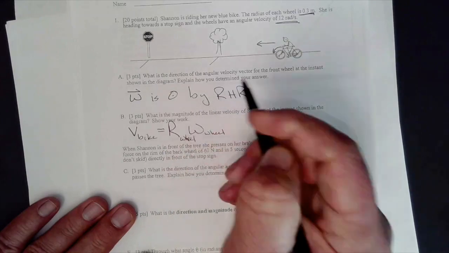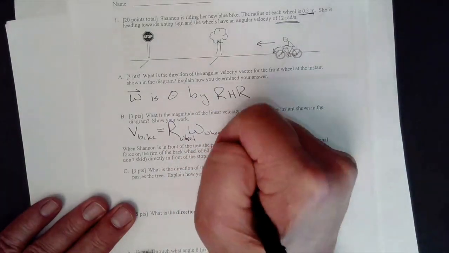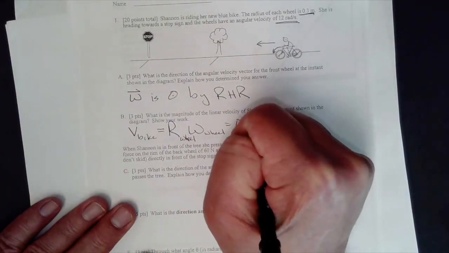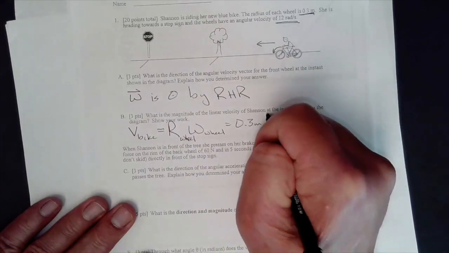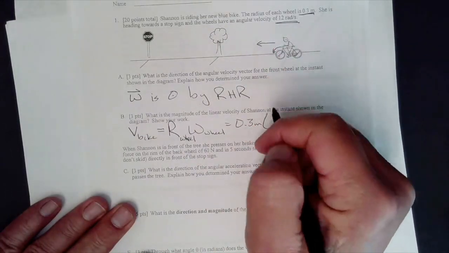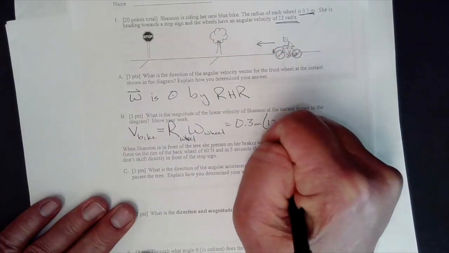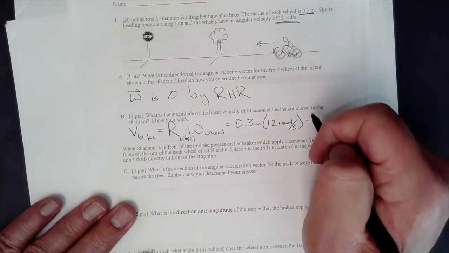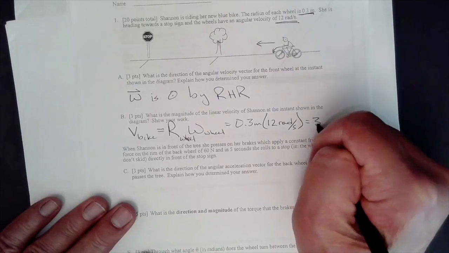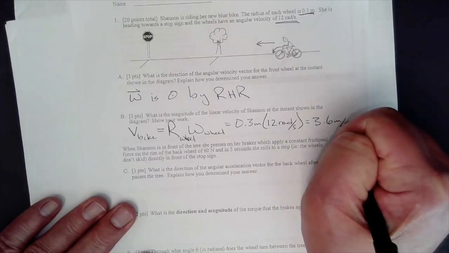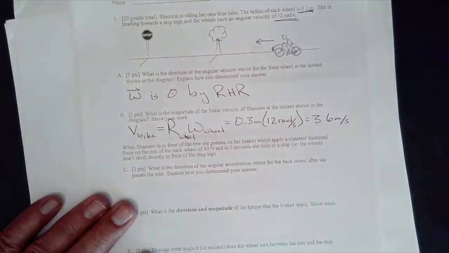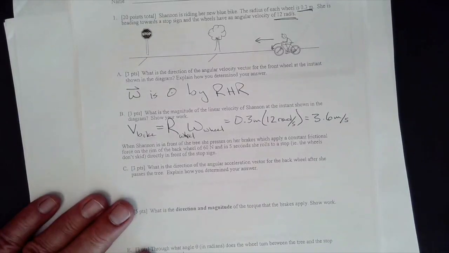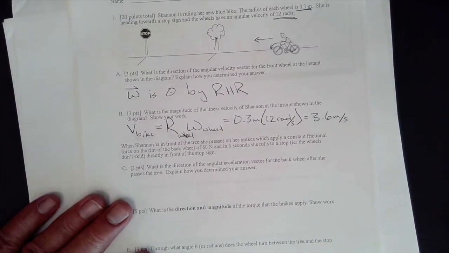Here I know the radius of the wheel is 0.3 meters, and we're told that it has an omega of 12 radians per second, and that's going to give me a linear velocity of 3.6 meters per second. The radians can just drop out because that's not an actual unit, that's a placeholder.